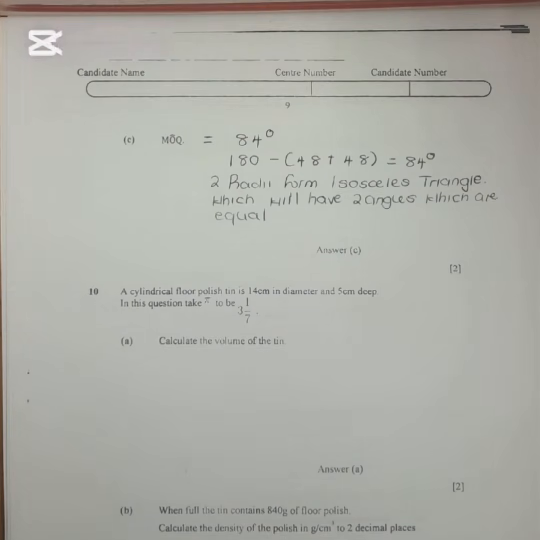And then number 10, it was a question on mensuration. It is saying a cylindrical floor polish tin is 14 centimeters in diameter and 5 centimeters deep. In this question, take pi to be 3 and 1/7. Calculate the volume of the tin. So the volume of the tin is area of cross-section times height. The cross-section of a cylinder is a circle. So we are going to say volume of cylinder is equal to pi r squared times height.